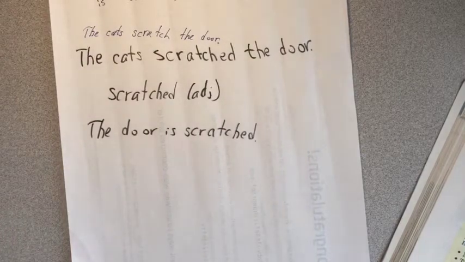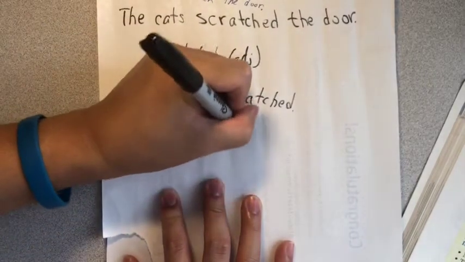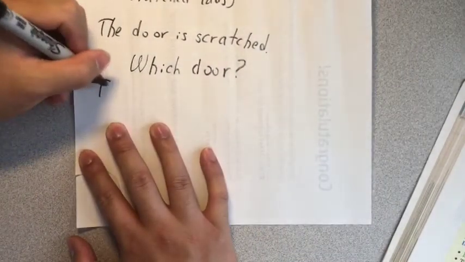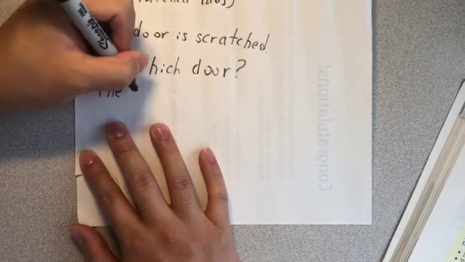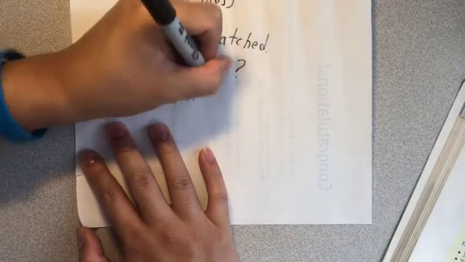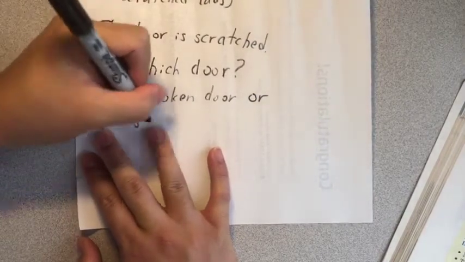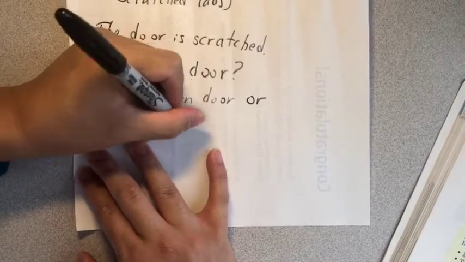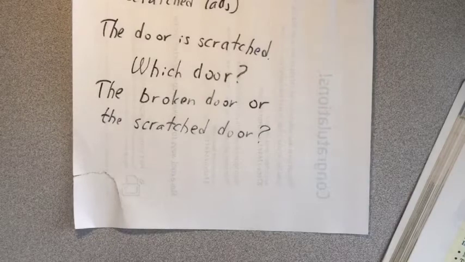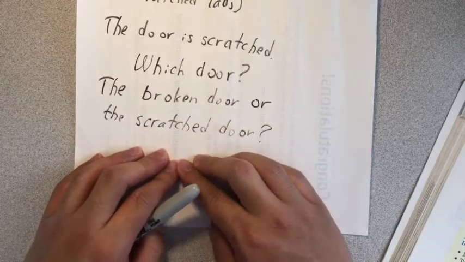Or if we ask, which one? Which door? So we can choose, let's say, the broken door or the scratched door. Which door? The broken door or the scratched door?